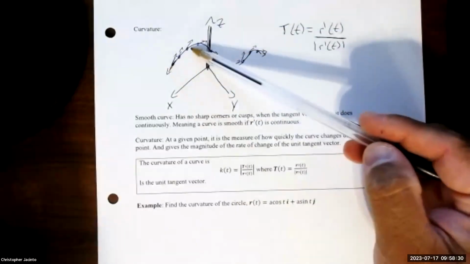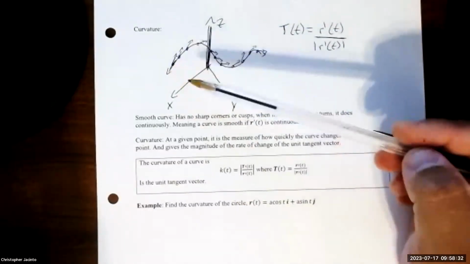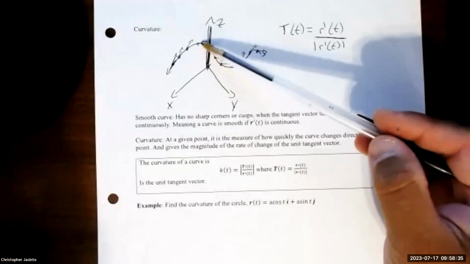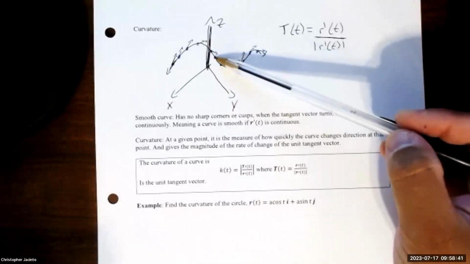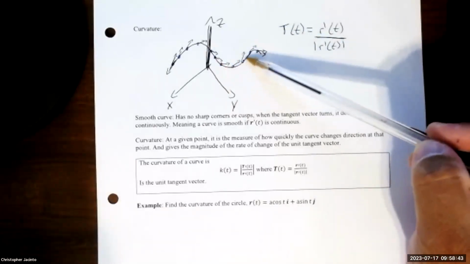Because if I see these three here, that means the curve is going up. And then at this point, it flattens and it goes down. And it keeps going down, then it flattens and then it goes back up.